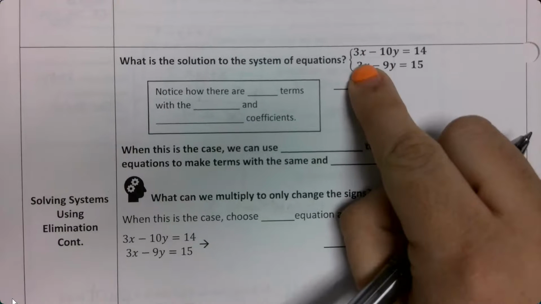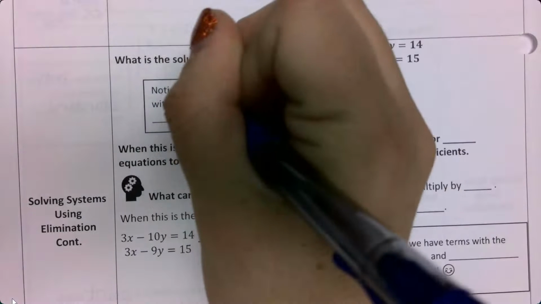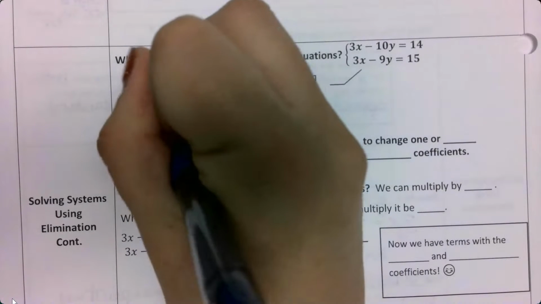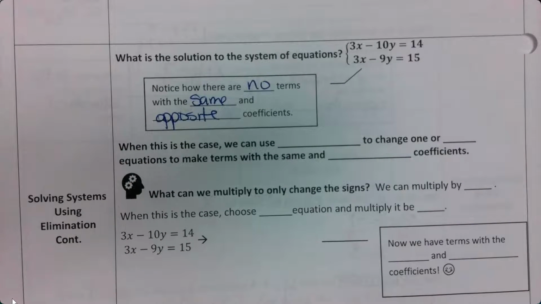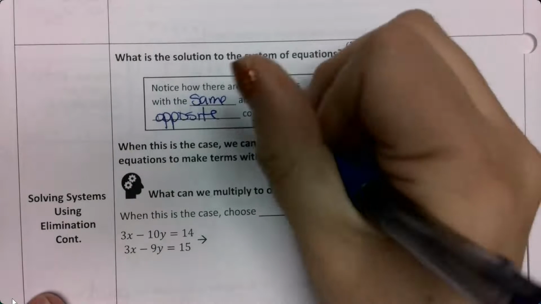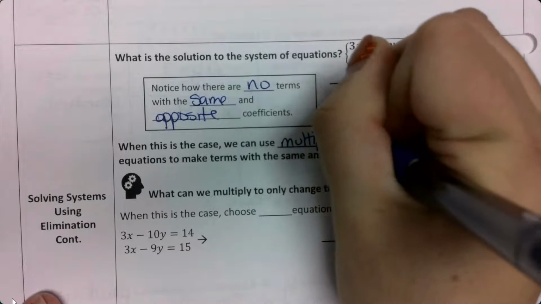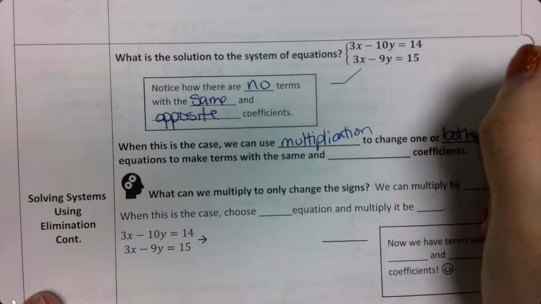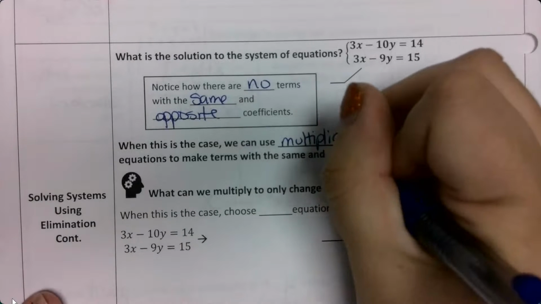They have the same signs. So when this happens, I want to use multiplication to change one or both equations to make terms with the same and opposite coefficients.